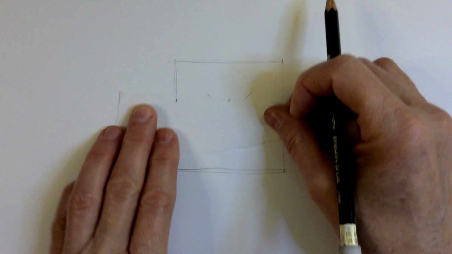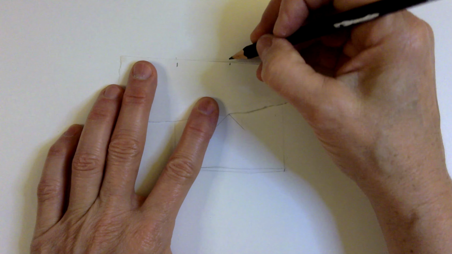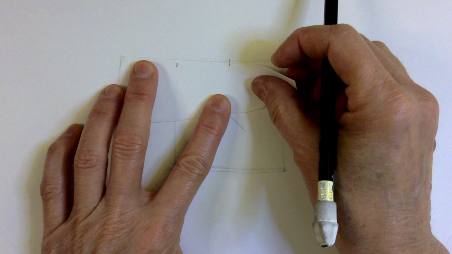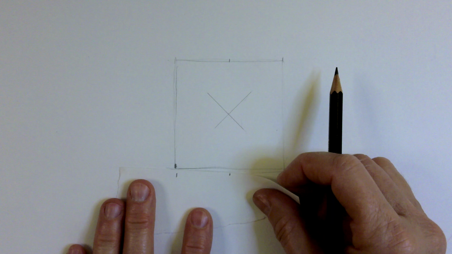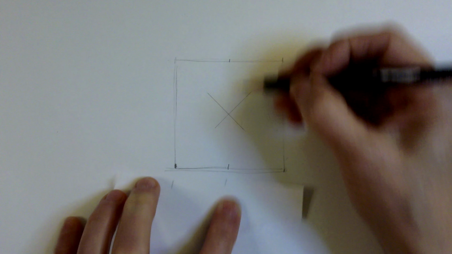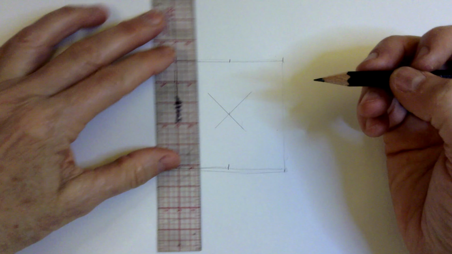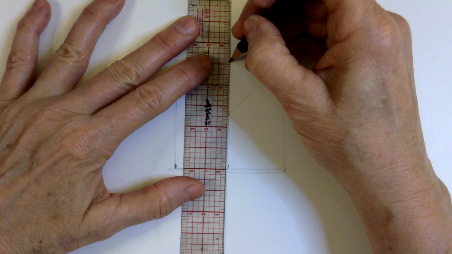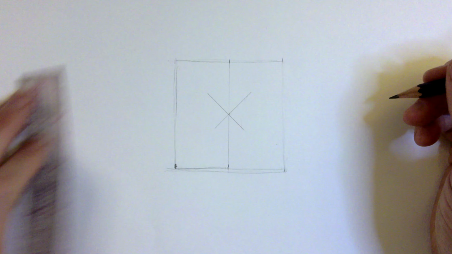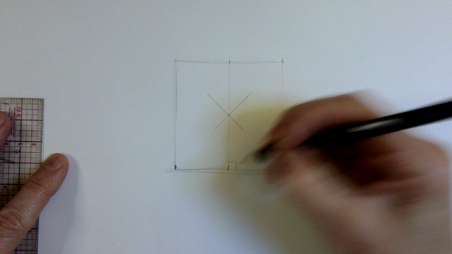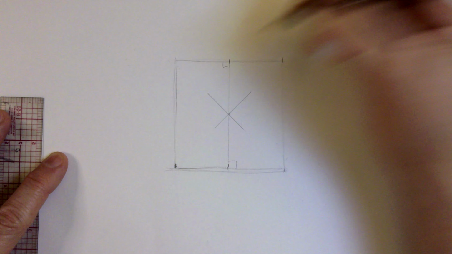And then mark the distance at the top edge and also at the bottom edge. And that gives you 3 points of intersection. So when you line your ruler up to those 3 points, you will have a vertical line that is perpendicular to the bottom and perpendicular to the top.